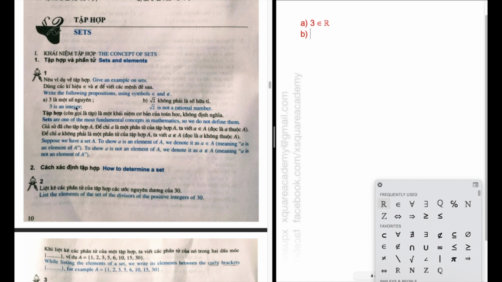3 is an integer. Okay. Square root of 2 is not a rational number.